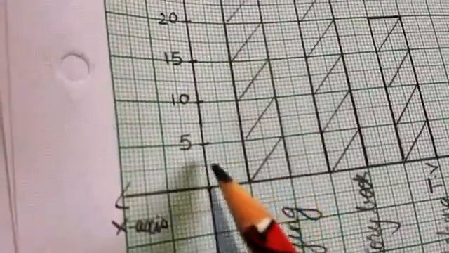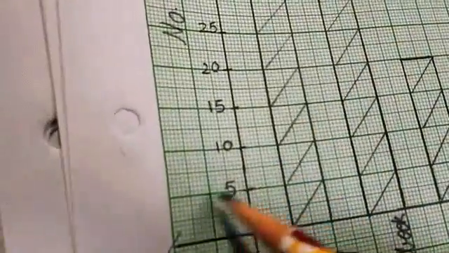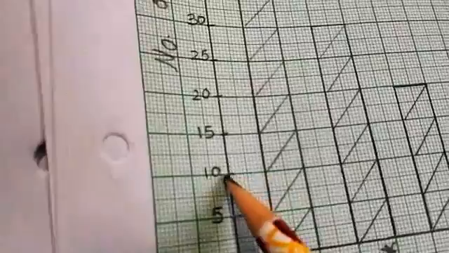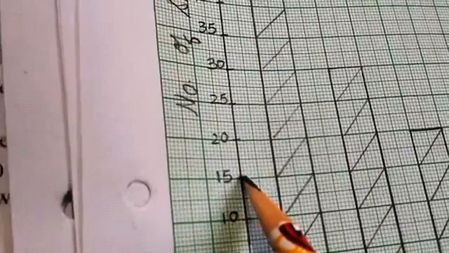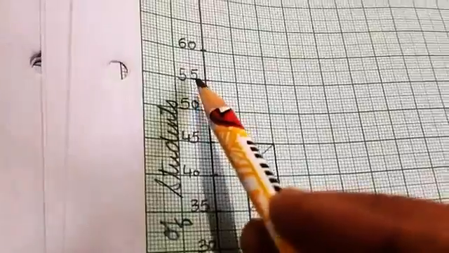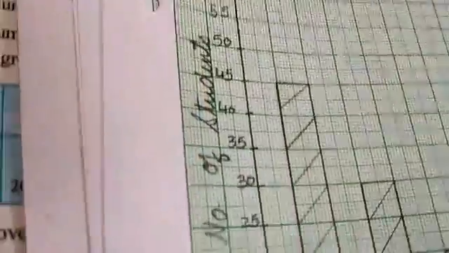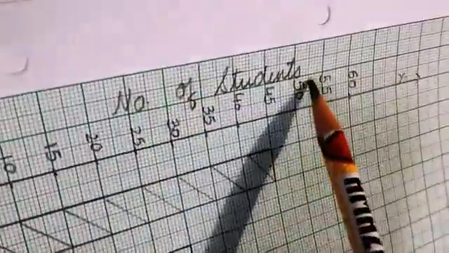So after drawing, 1 box is 5, then 10, because here the scale is already given that 1 unit length equals 5 students. So keep here 5, then 10, then 15, 20, 25, 30, 35, 40, 45, 50, 55 and 60. Right? I have done till 60. It's enough. Now here you write the scale, and here you write the number of students.